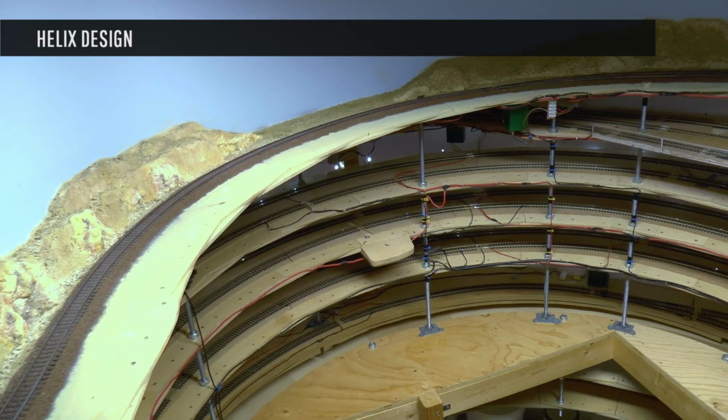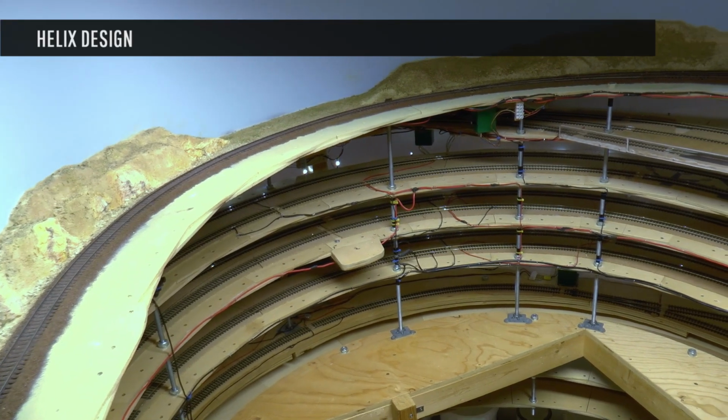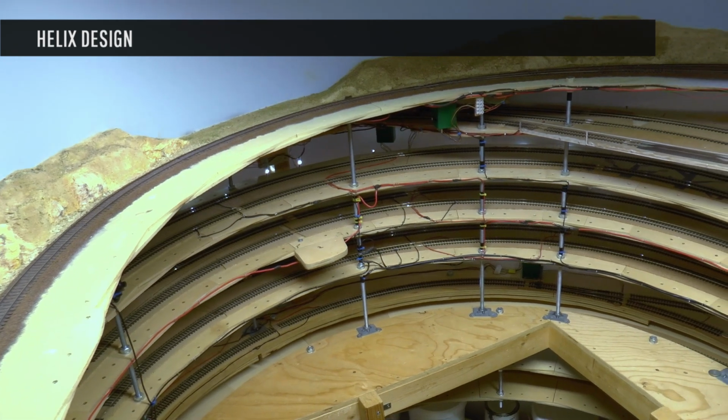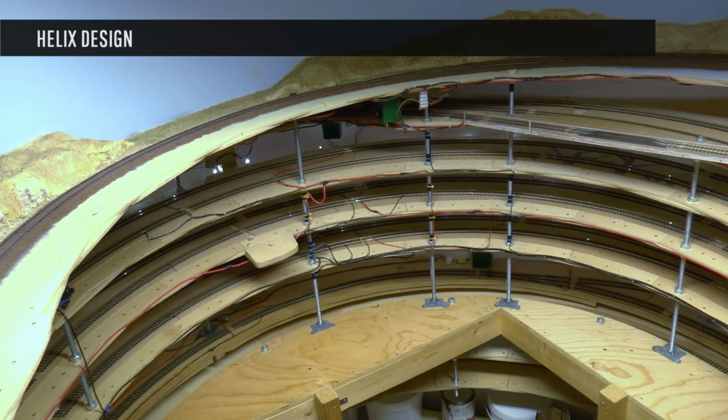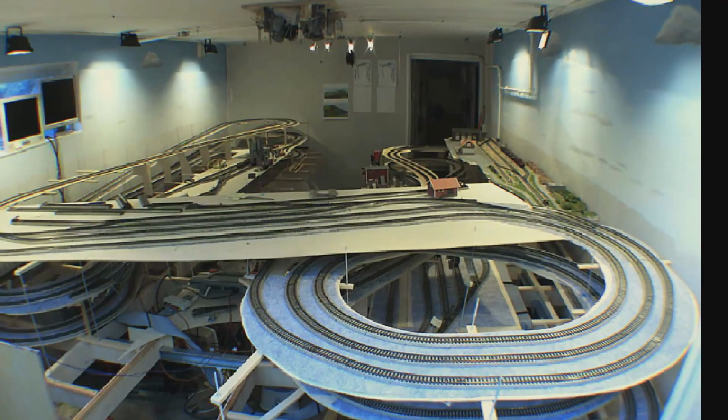Well, a helix is basically just a curved track which takes your train from one level to another, so upwards in one direction and downwards in another direction. And you can either fit it in the room next door, so you don't have to have it in the layout room, if you have that space for it. Or you can have it hidden under the landscape.